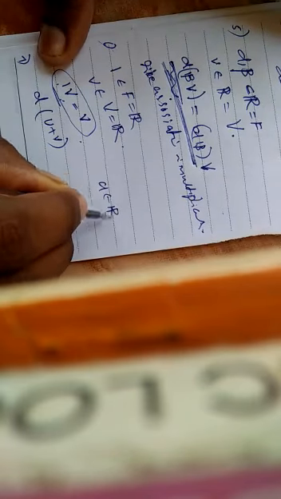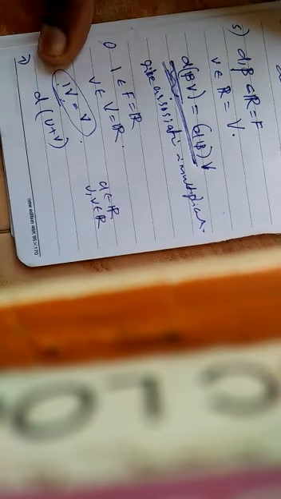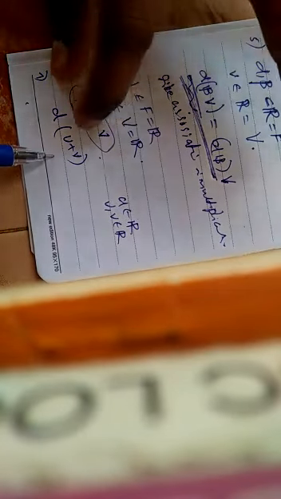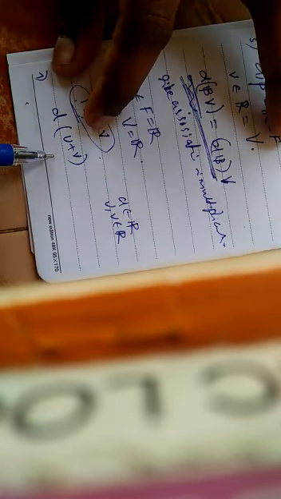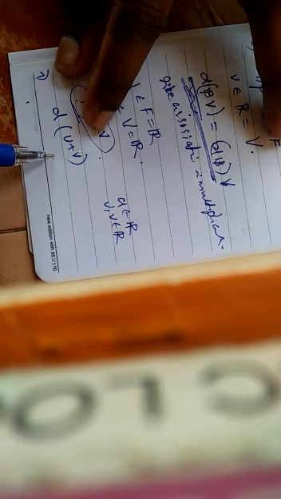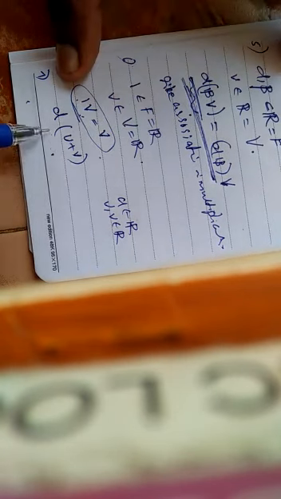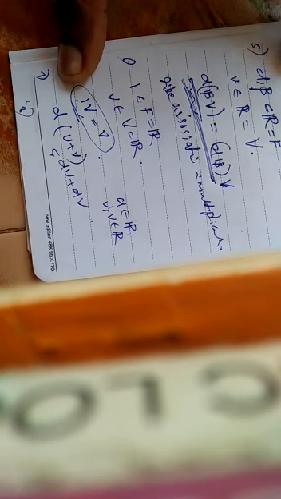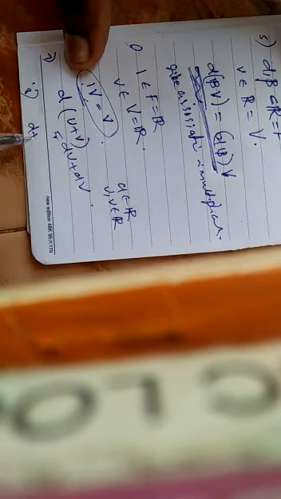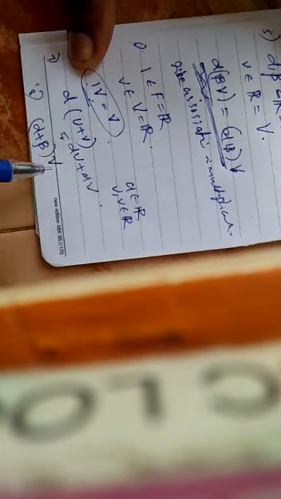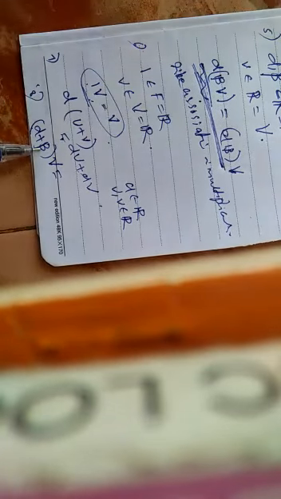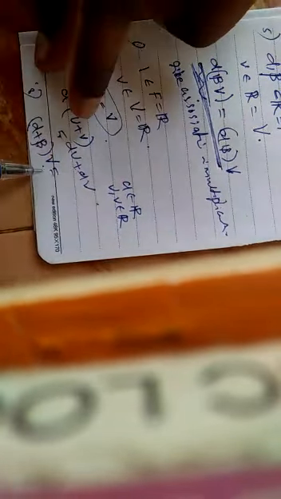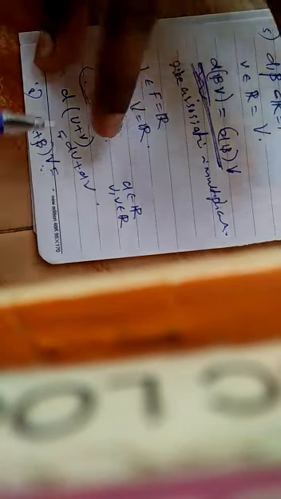Alpha is in R, U, V is in R. Therefore, alpha into U plus V is a distribution over R. Therefore, this is equal to alpha U plus alpha V. Next, 8th property is alpha plus beta into V. This also alpha beta in R, V in R. This also distribution, right distribution.